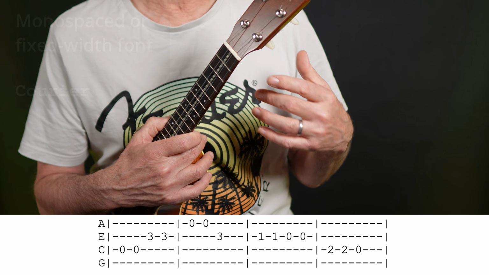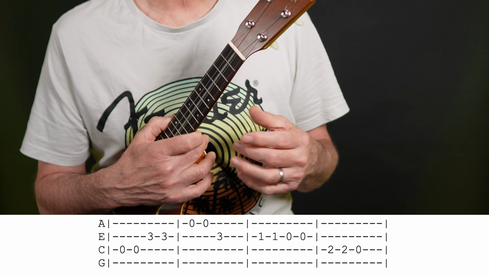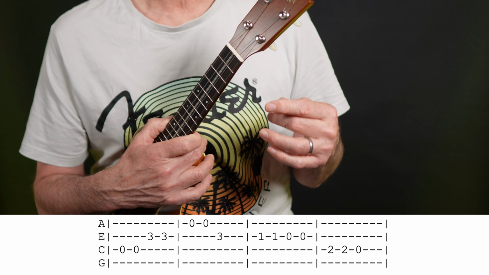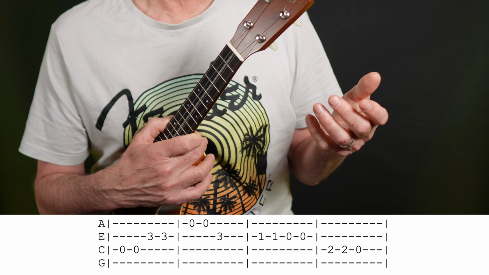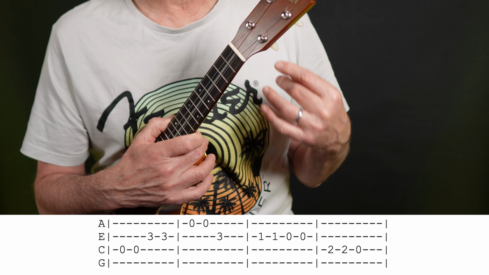Now this is a bit of a clunky and an awkward way to write out tab, but it's essentially free and openly available to everyone. There are various apps, paid for and free, that display tablature in a much better way, and we'll be having a look at this in a minute.